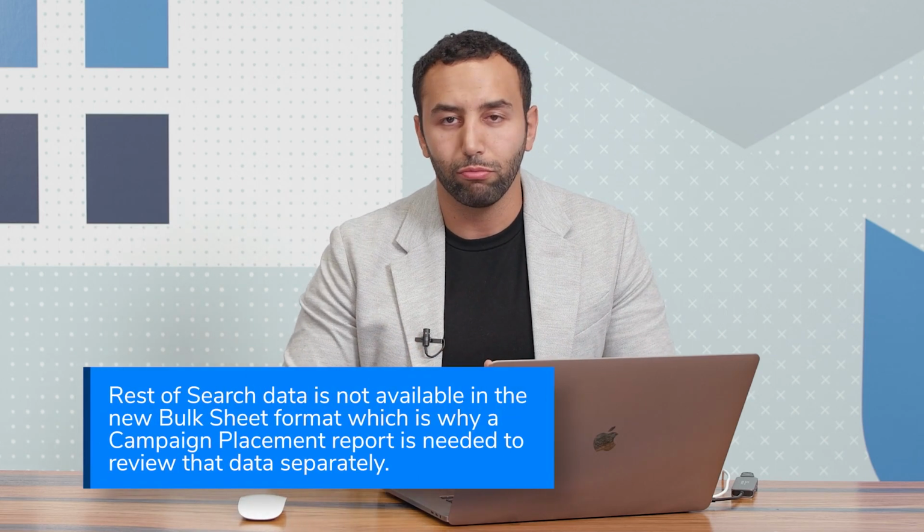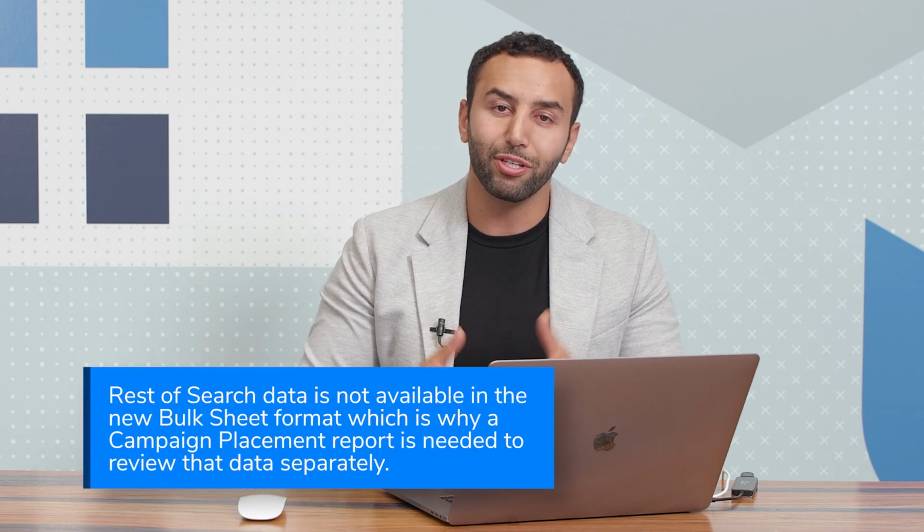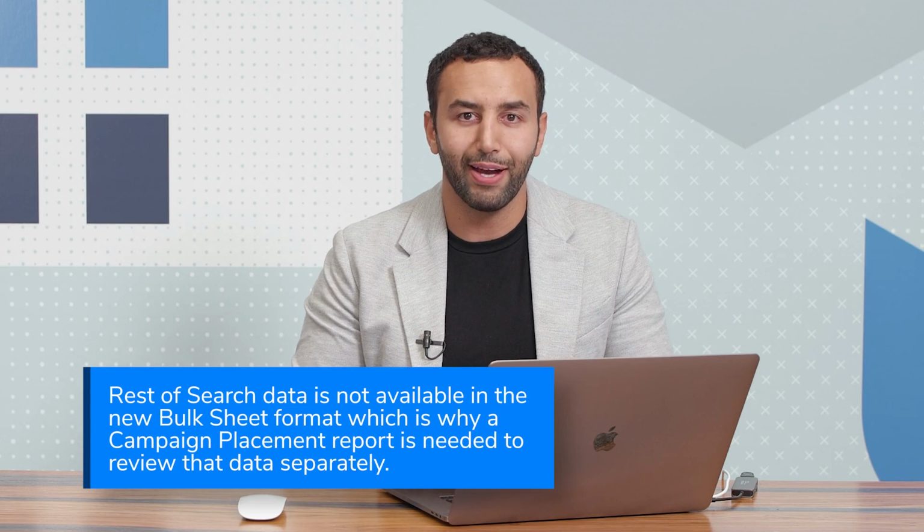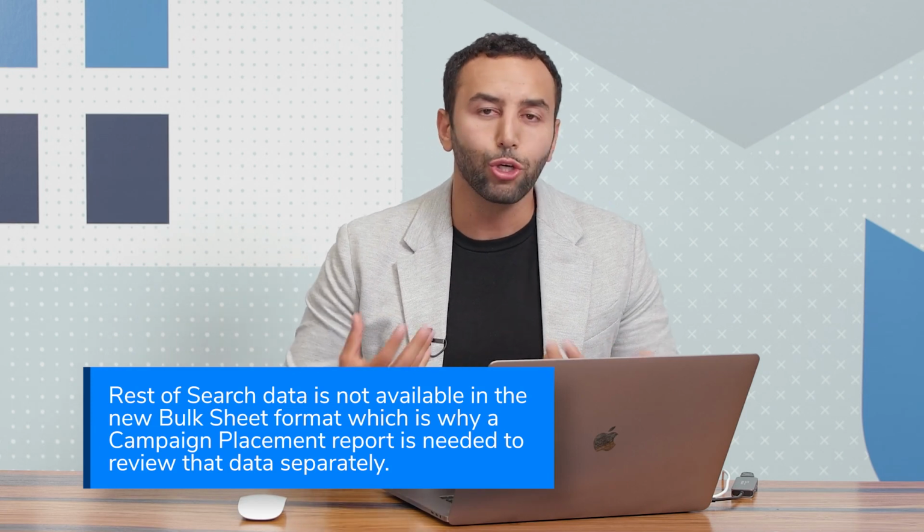But in this new bulk sheet, you're not going to get information on rest of search. So you could look at your top of search, but your rest of search could bring you a much higher ROAS and it could be driving a lot of sales. You wouldn't know. So that's one of the downsides to looking at things here. But again, you want to identify which placements are working very well for you and are performing really well. And you can increase the bid by placement.